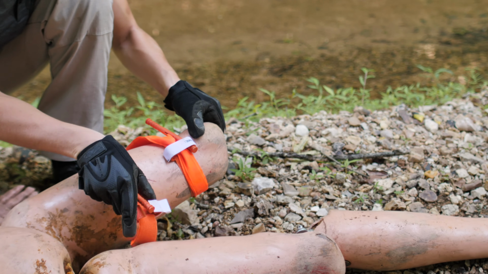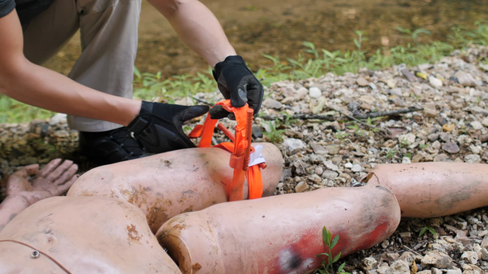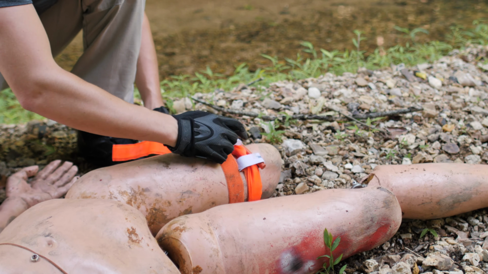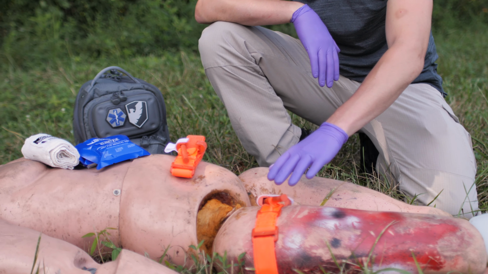So this is the perfect time to go back and make sure that that tourniquet is as tight as it needs to be. If you can't stop blood flow, now is a great time to go ahead and apply a second tourniquet right next to that first one. But this is the time where we reassess and make sure these tourniquets are working like we need them to. And we want to make sure that this is doing its job.